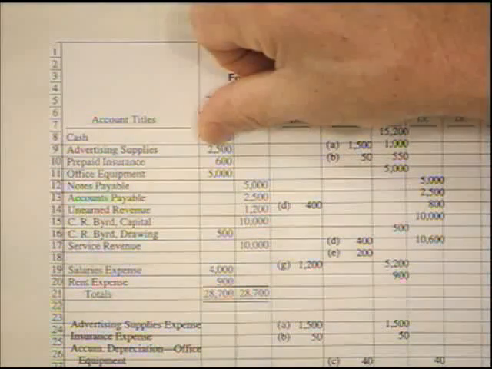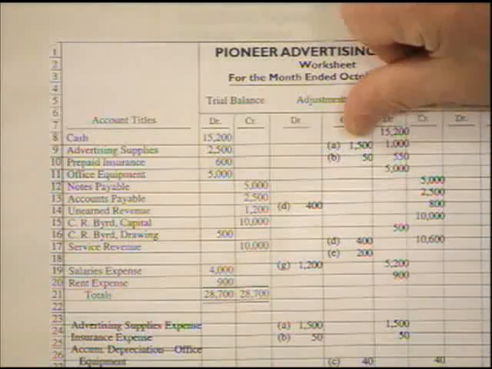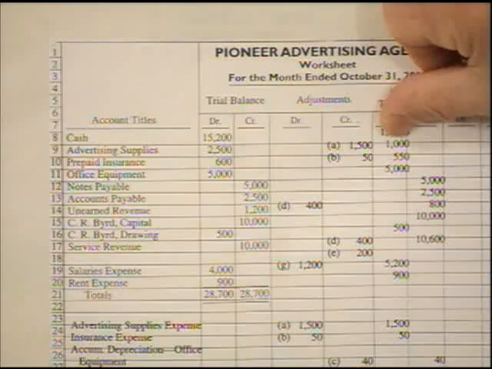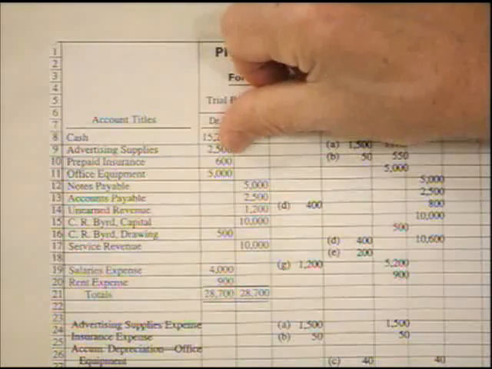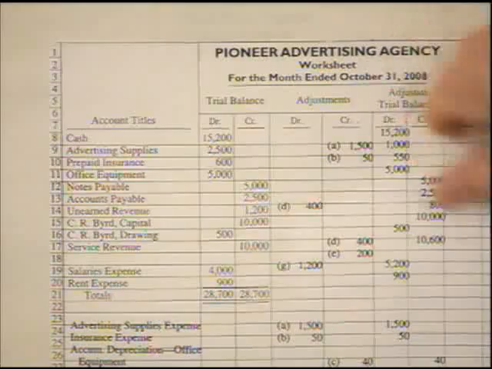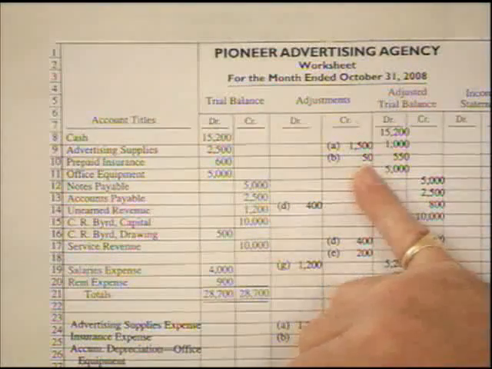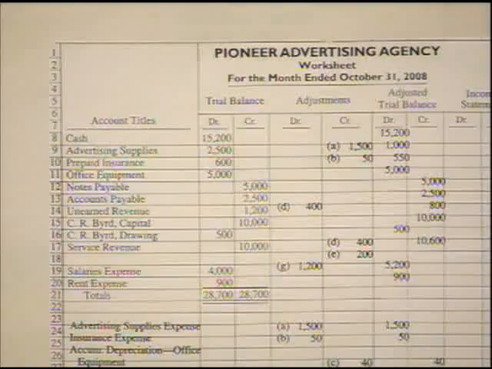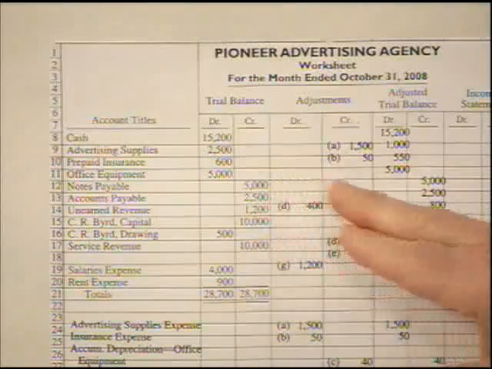With the advertising supplies, we had a debit balance of $2,500. You have to realize we're crediting $1,500, which is going to reduce it, and therefore we only have a balance of $1,000. We do that one by one with every single account. Prepaid insurance is $600. It had a credit, which reduces it to $550. What we don't want to do is say, okay, it's $600, and goof up and say, oh my goodness, I'll add this and then make this number $650. That will cause a problem for us in the end. So again, do it very slowly.